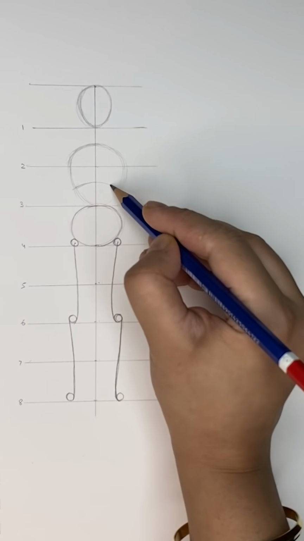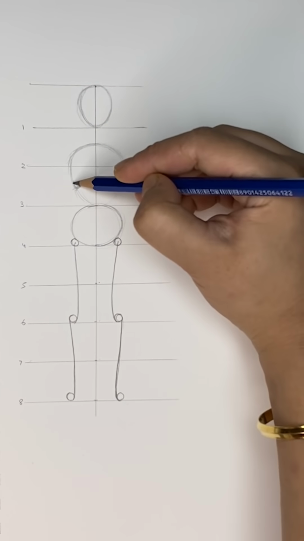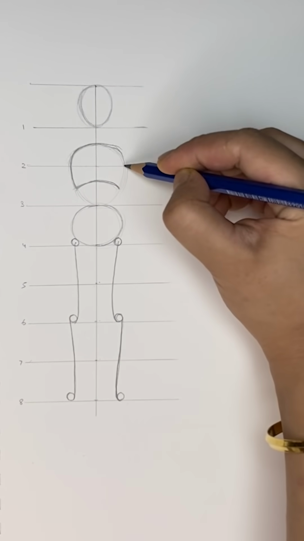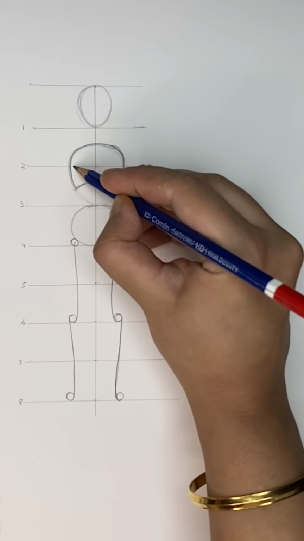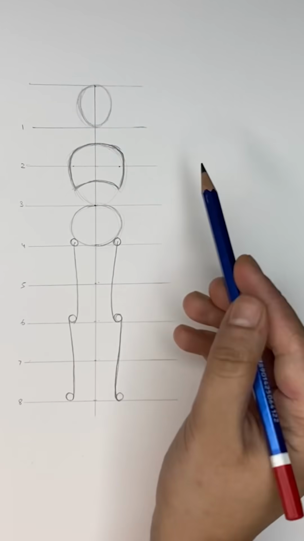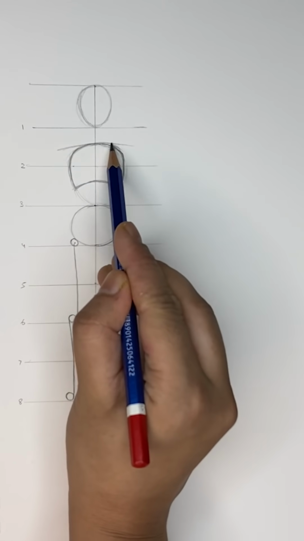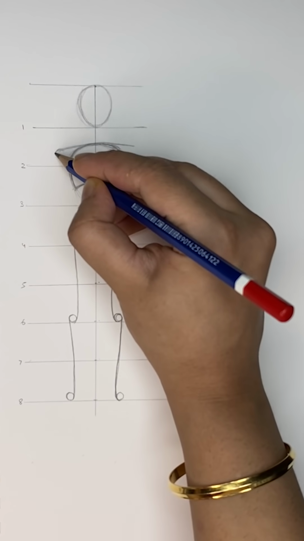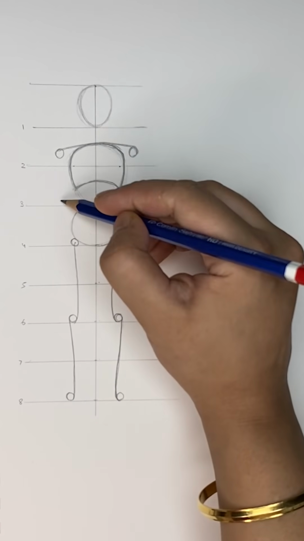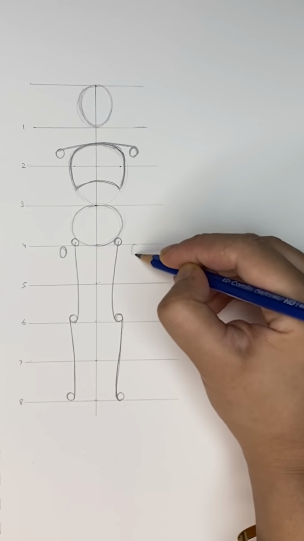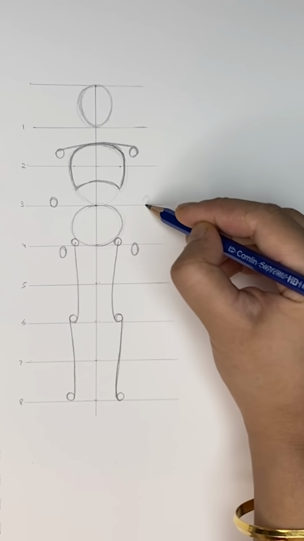Moving forward, we'll add the next important volume, that is the rib cage. This empty part between the two is the belly and the waist area. Next, we will mark shoulder points. This can vary according to the muscle structure of the individual.